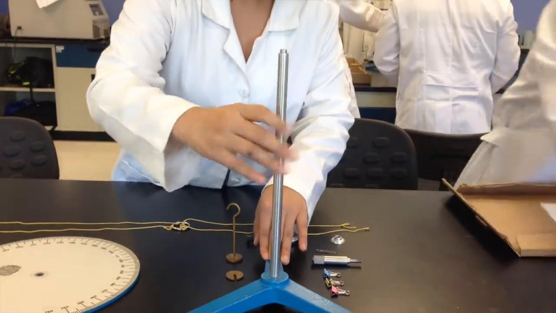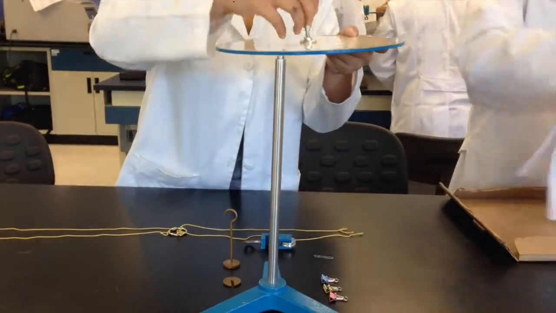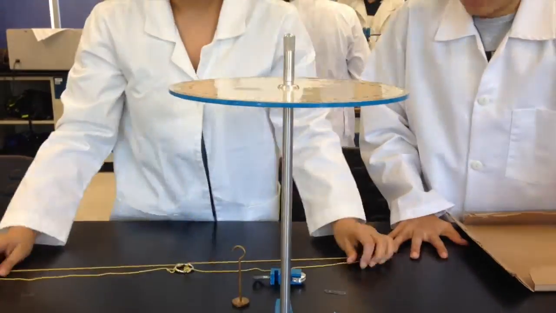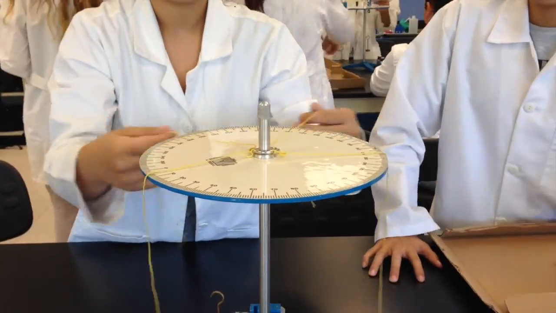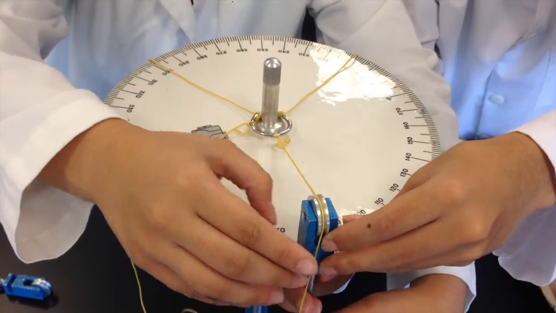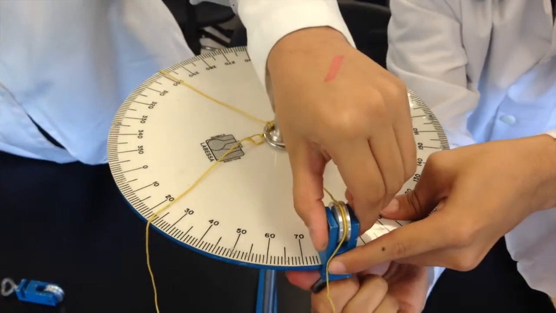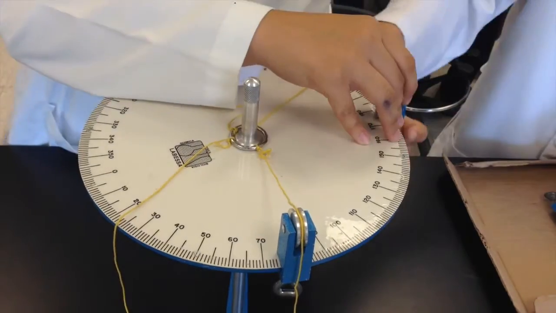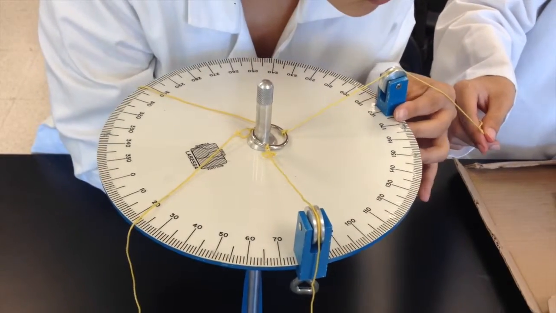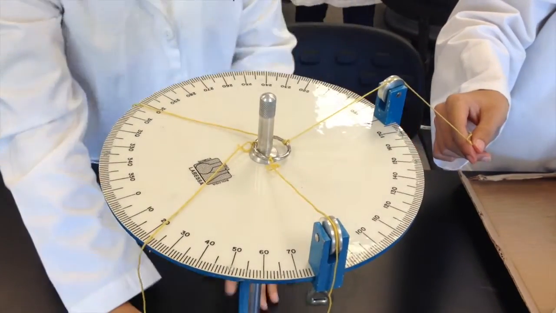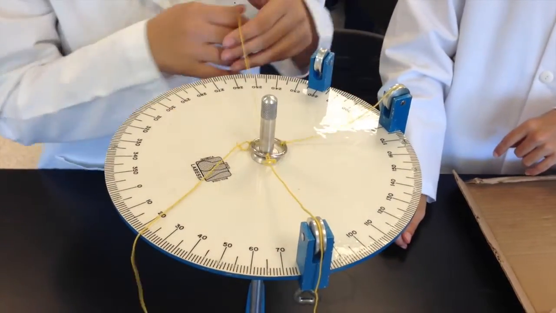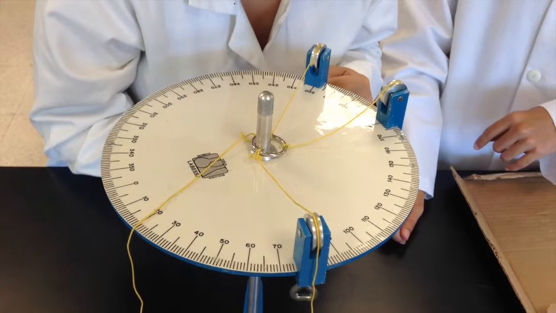First, we need to assemble the force table. Then put the ring in the middle. Put the first pulley at 80 degrees. Then the other pulley at 180 degrees. And the last pulley at 220 degrees.